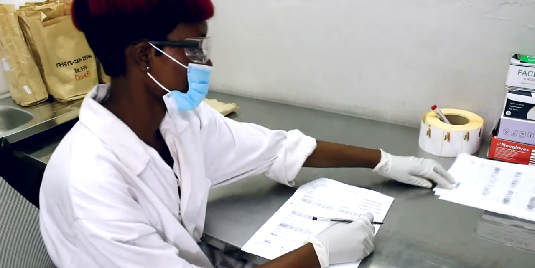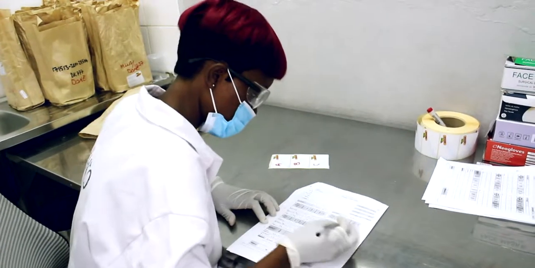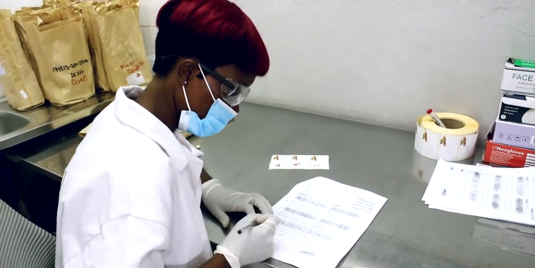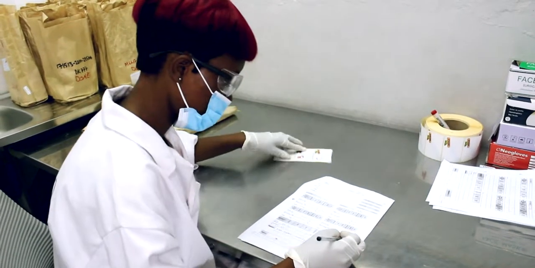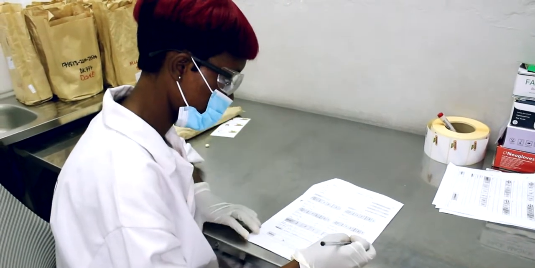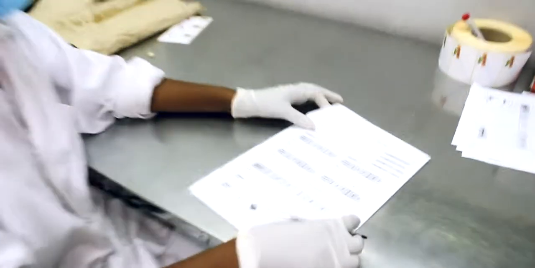So after the evaluation, we do record our results on the germination card, and these are the same results that we put in our SAP system. So the paper trail starts from sample reception until we get to this point.